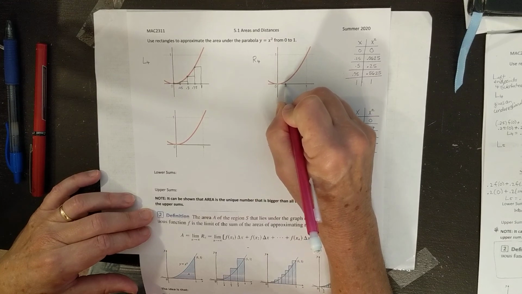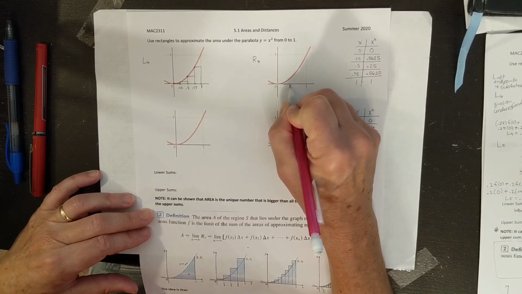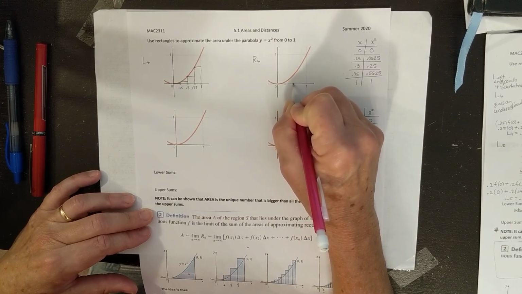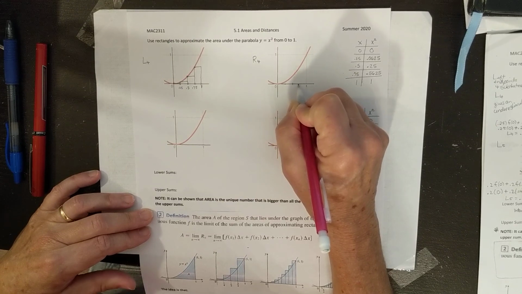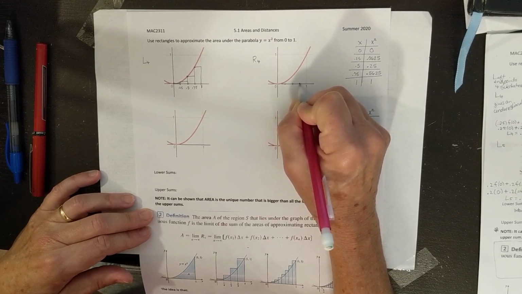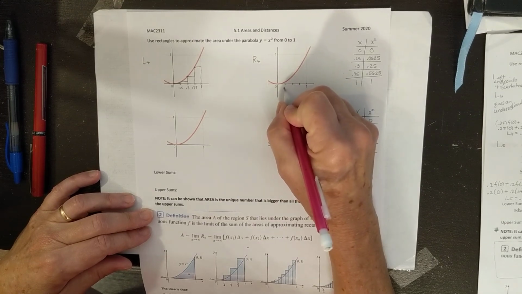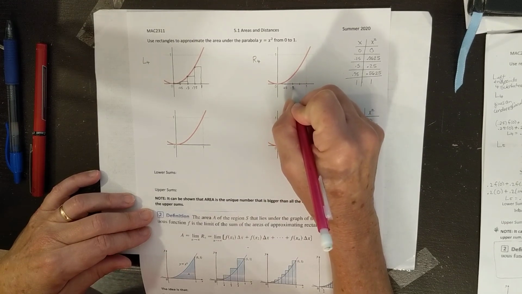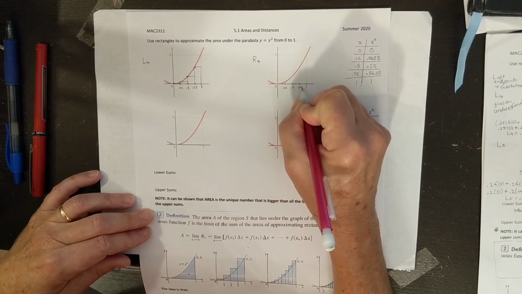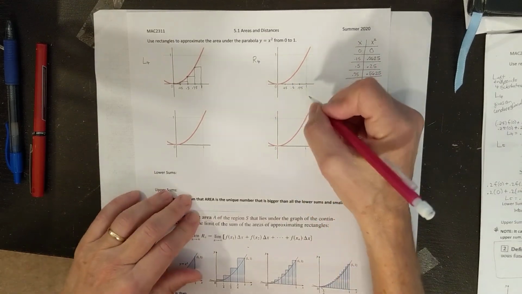So go over 0.25, and then another 0.25, and then another 0.25, and then 1. So this is 0.25, 0.5, 0.75.